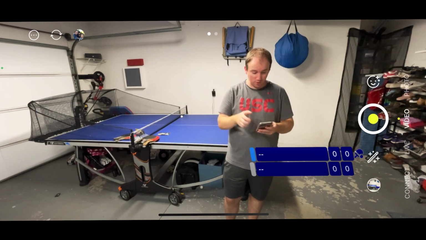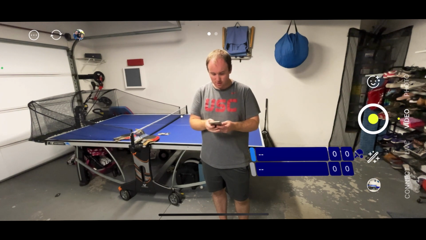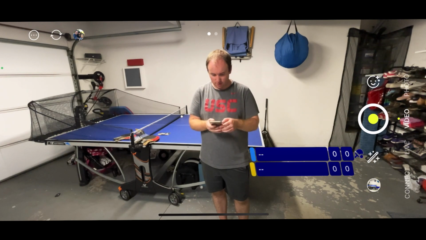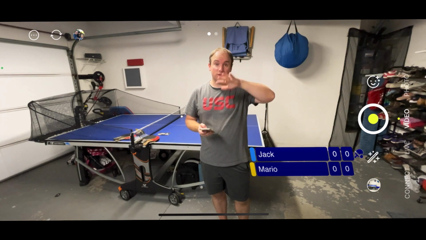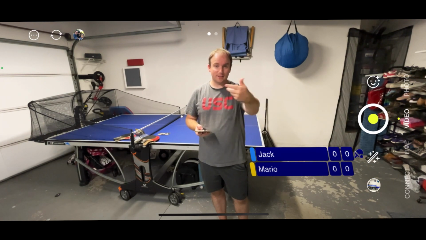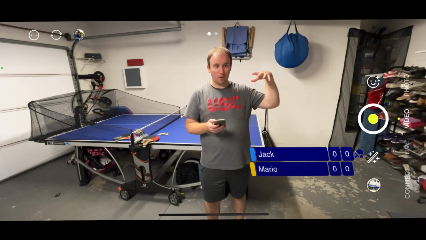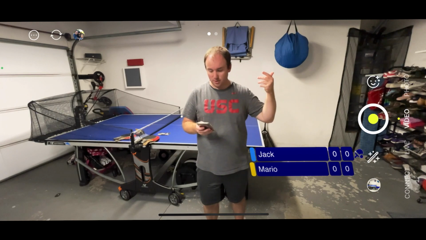As I'm doing this, you should be able to see some of the changes to the scoreboard. I'm going to be putting my name in, and Mario's name in. You can't quite see this until we're ready to keep score. I can't see exactly what's on the screen at the moment, but you should be seeing Jack and Mario pop up, and it should be roughly 0-0.